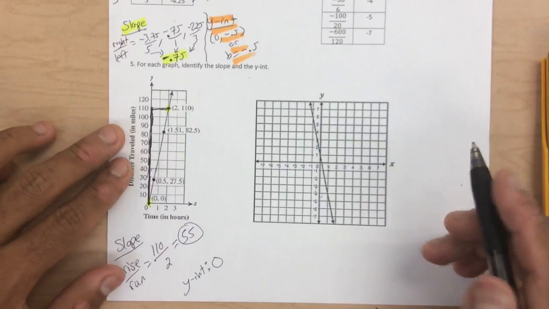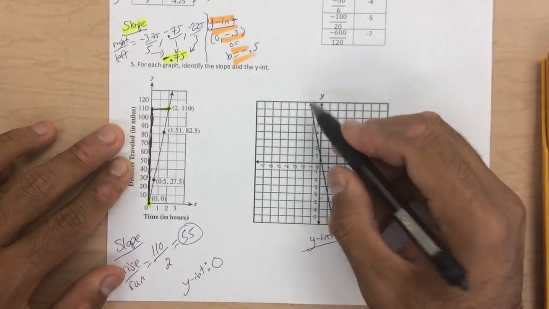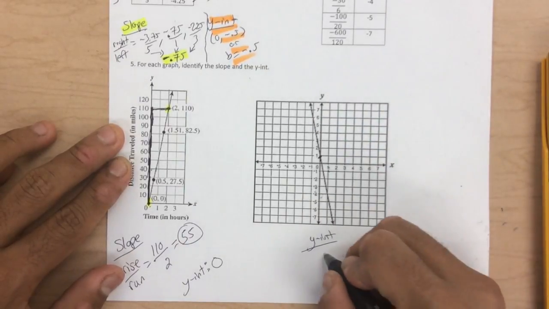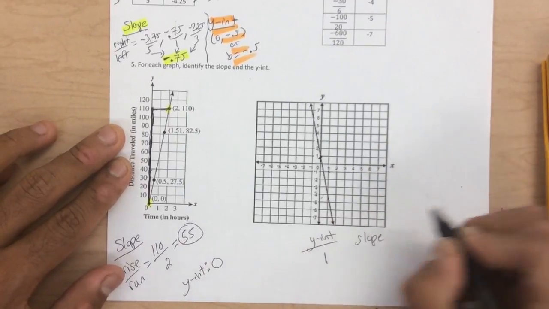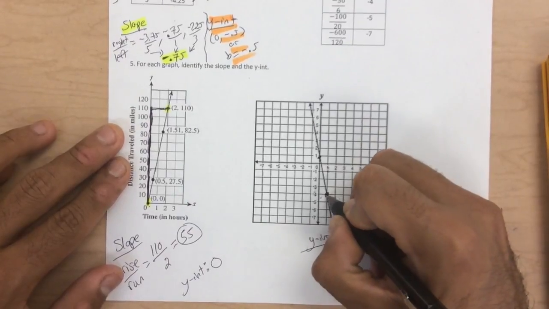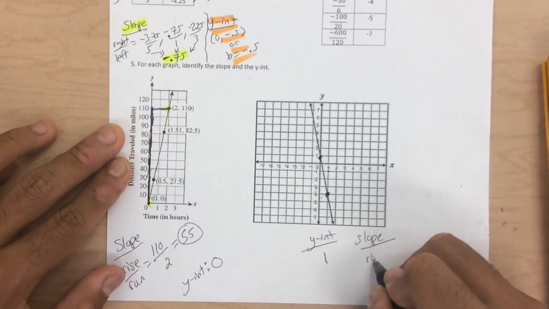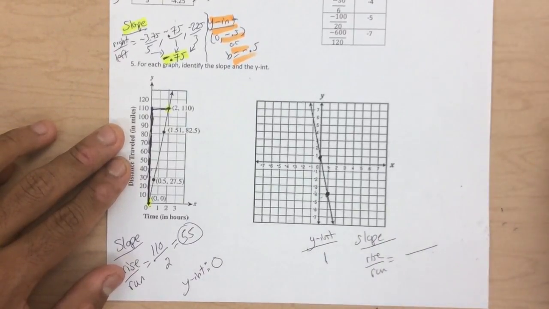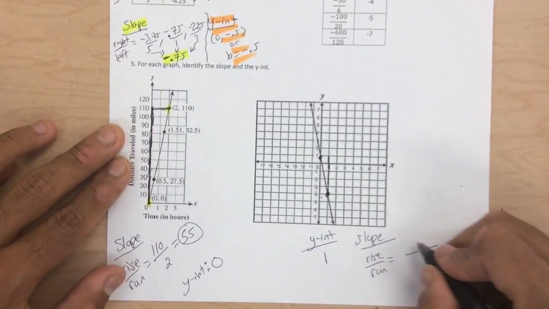Now, the next problem, let's start off by finding the y-intercept. The y-intercept is where it crosses the y-axis, and it will be exactly right there at 1. So your y-intercept is 1. And your slope, all you have to do is pick 2 points that you can use, which I'm going to say these 2 right here. And you're going to do the rise over the run. So the rise is 1, 2, 3, 4, 5.